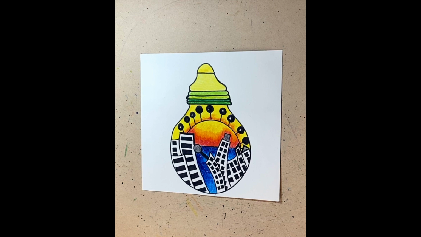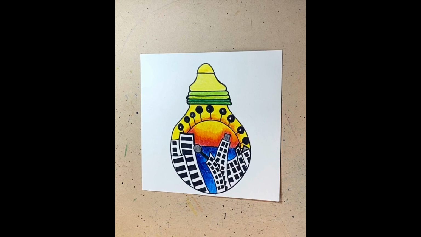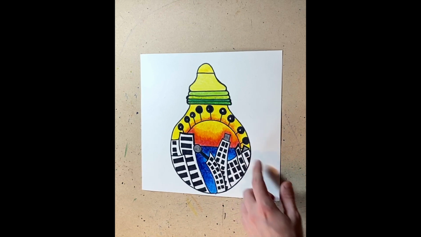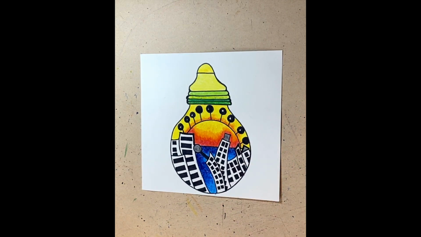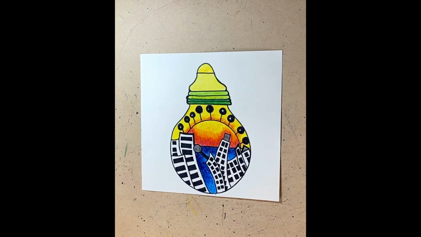Our shapes are geometric, which are circles, rectangles, and squares, and we used abstract shapes such as the top of the light bulb, which are organic. And then we went back and we started to color blend using different shades of warm and cool colors inside of the light bulb for the landscape.